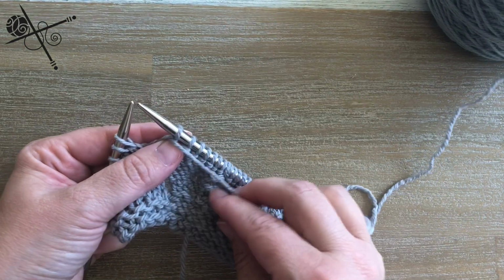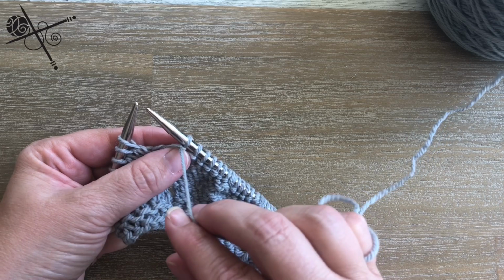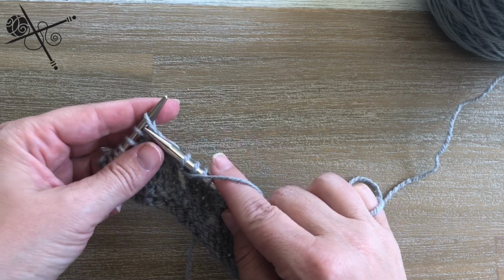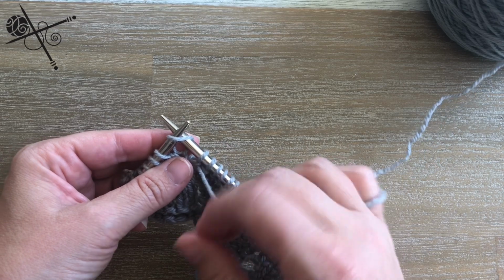So the way we do that is we actually do nothing. Our yarn stays in the front where it is from our purl. We put our needle in to make the knit.